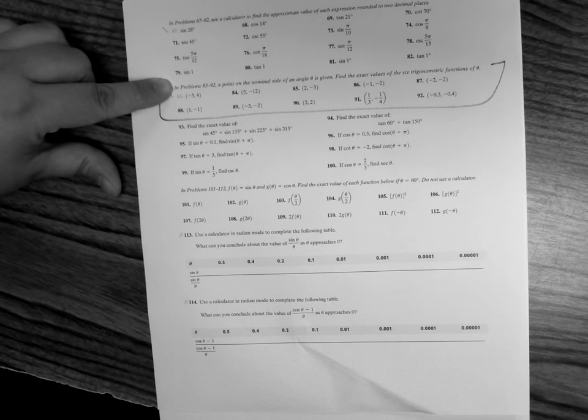And by the way, I didn't mention it. These are pages in your trig book that are specifically on your review. So make sure to look at these pages. Okay, so again, it says that this is a point on the terminal side of my angle, and I'm supposed to find all 6 trig functions.